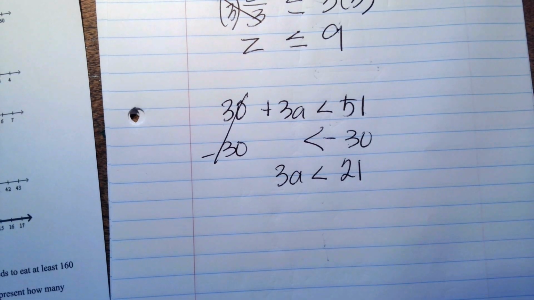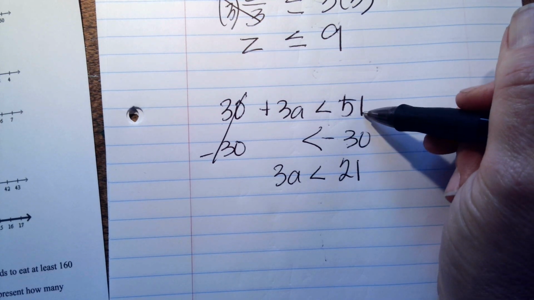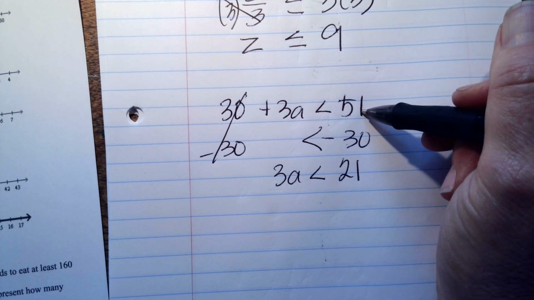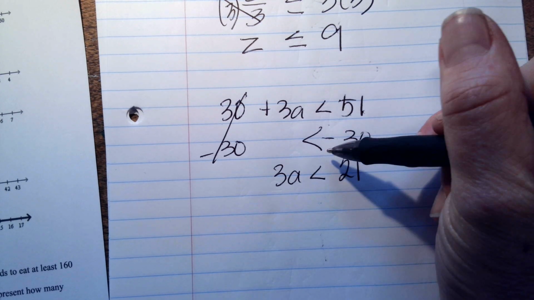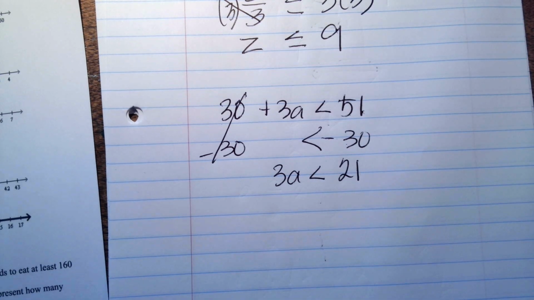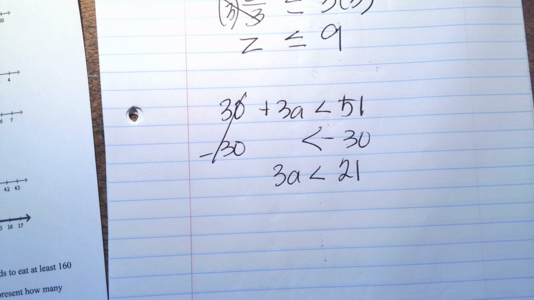I had a positive number and I had a negative number. My biggest integer was a positive, so I subtract it, and my answer is positive. Now I'm left with 3a is less than 21.